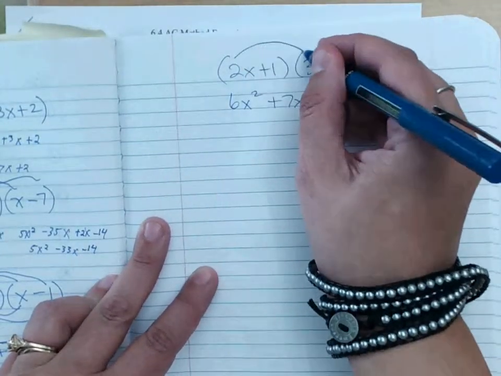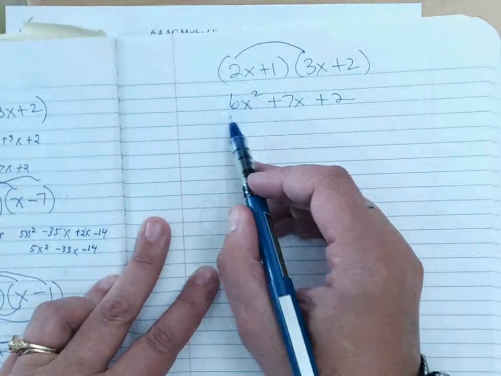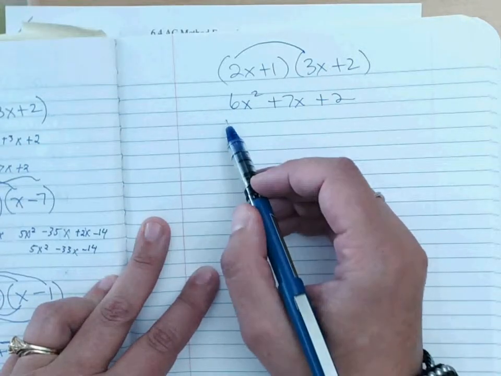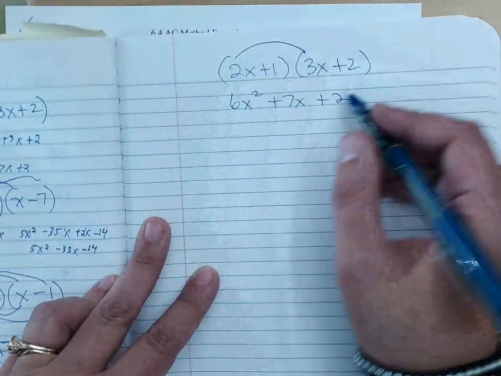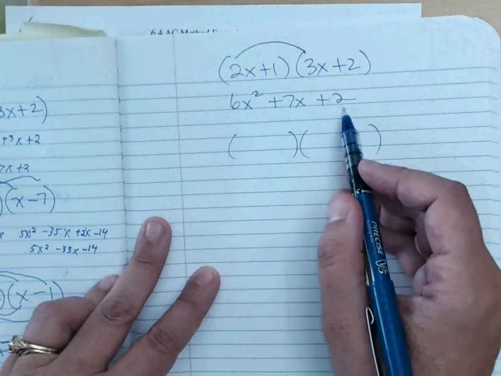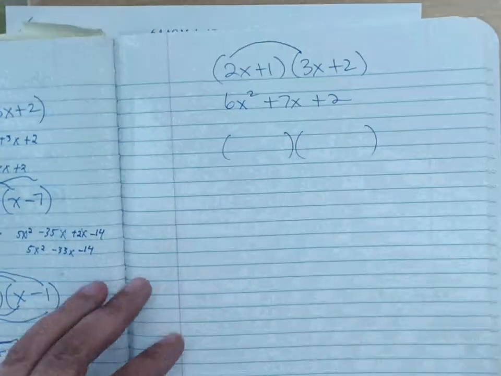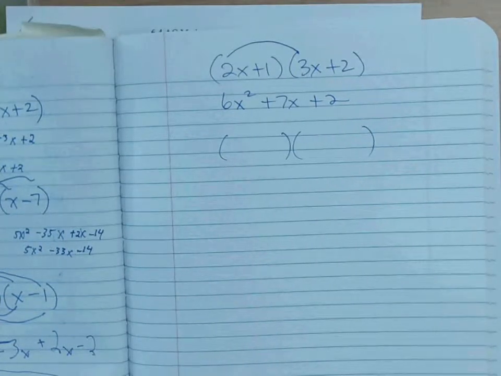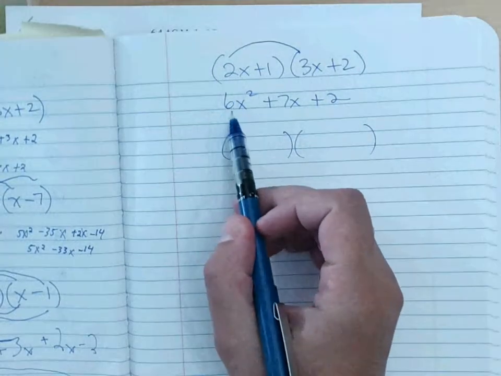This complicates things because when we FOILed it out, we got 6x squared. So this is considered the leading coefficient, and it's not 1. Okay? If we were going to factor this, we couldn't say, well, what two numbers multiply to 2 and add to 7? First of all, there are no two numbers that multiply to 2 and add to 7. You notice that? So we actually have to consider the 6.